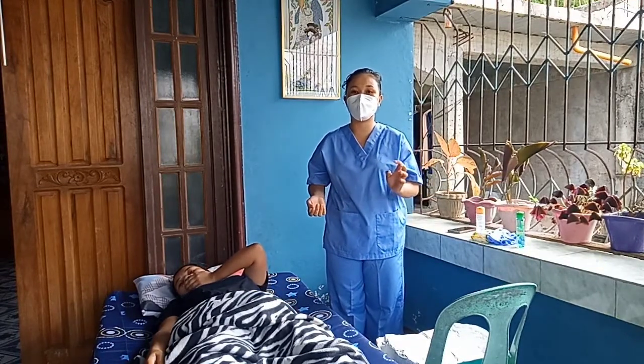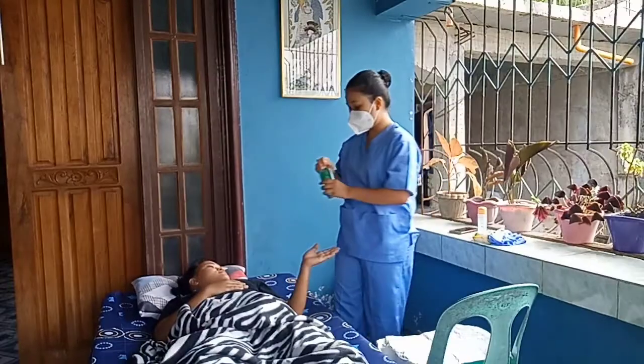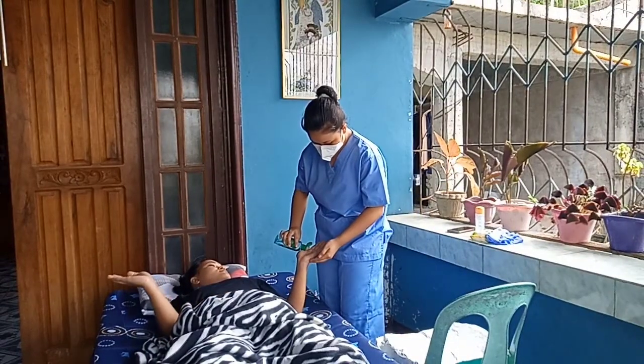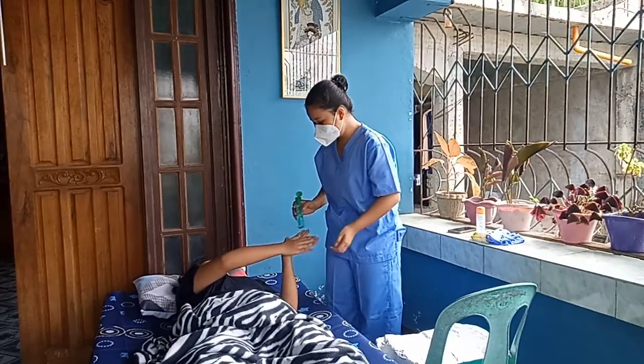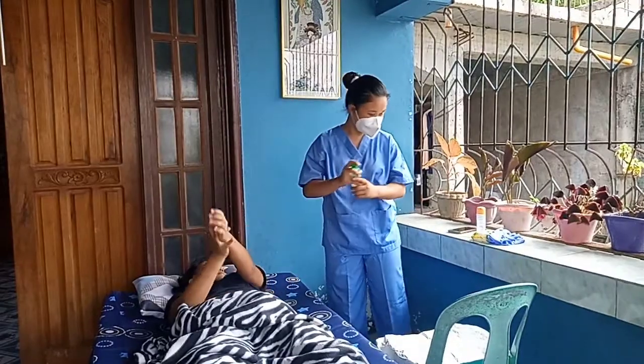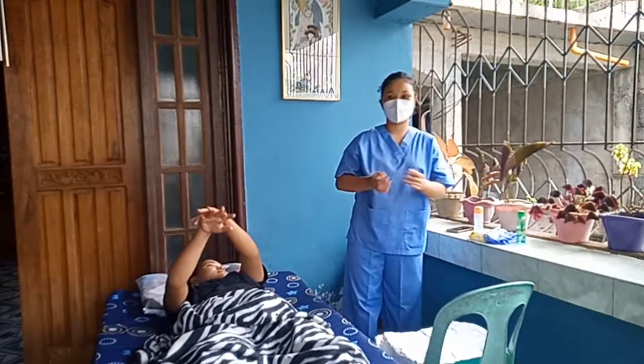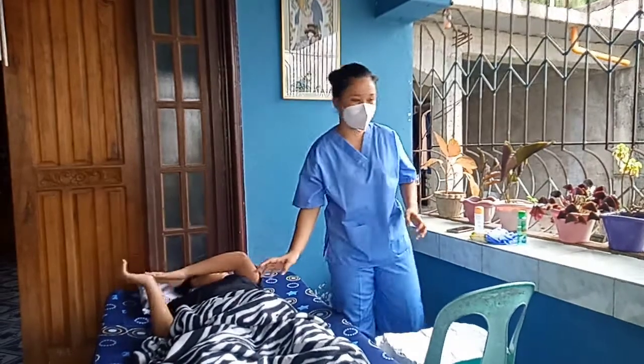Next is allow patient to perform hand hygiene. So, perform hand hygiene, ma'am. Then, change the soiled linen, remove gloves, and return patient to comfortable position. I will change the soiled linen.